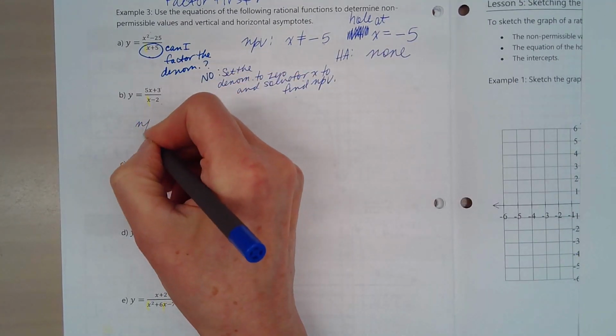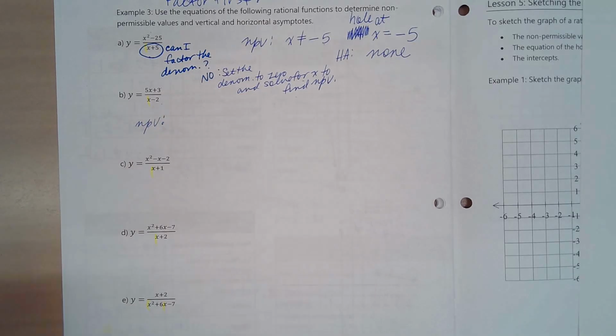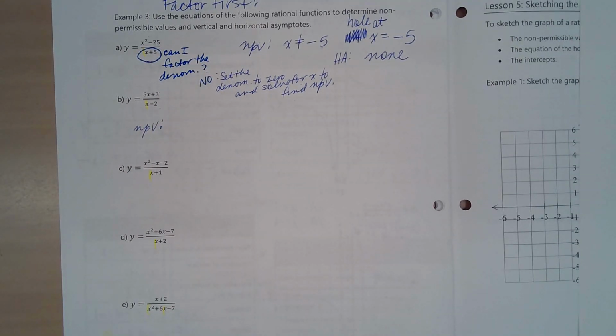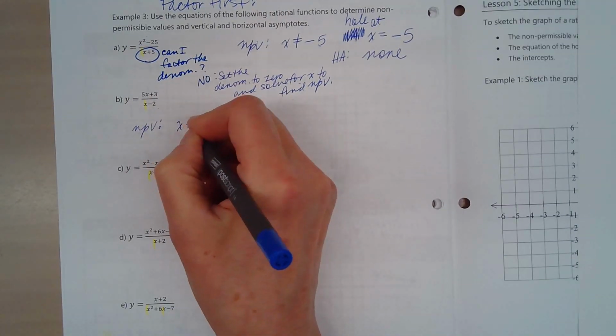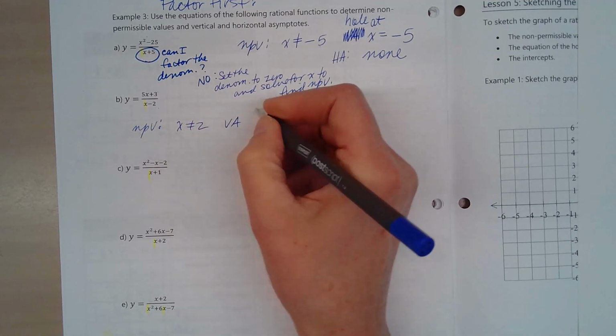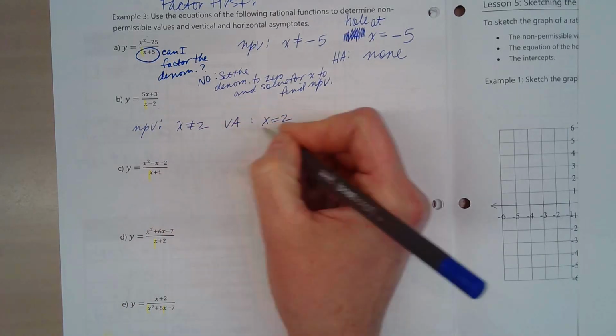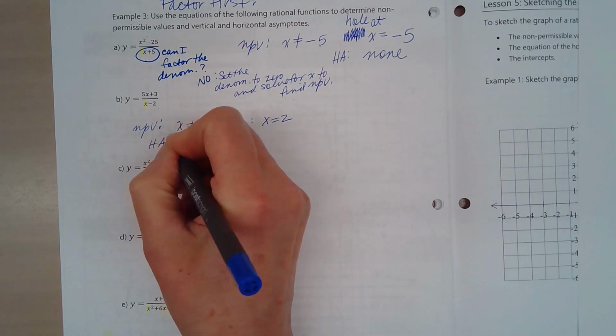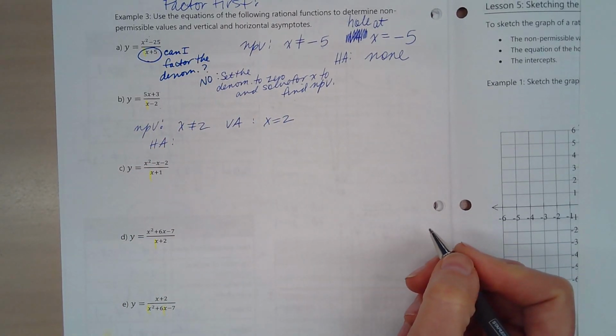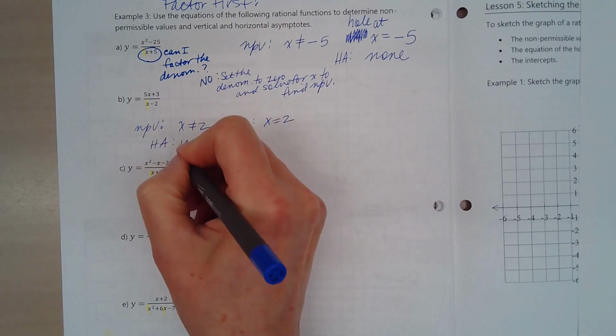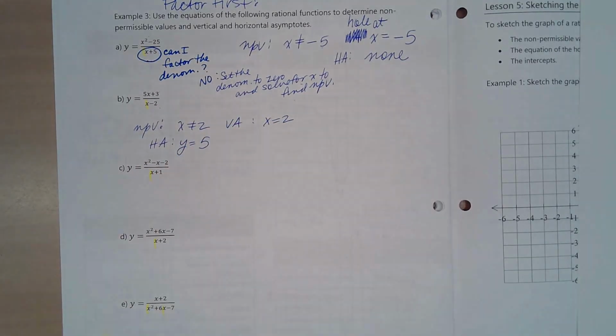So, non-permissible value, I'm going to pick on someone. Who said that? Brahim? Johan? Non-permissible value, x can't equal 2. So that gives me my vertical asymptote, right? Is there a horizontal asymptote? 5, right? y equals 5. That's it.